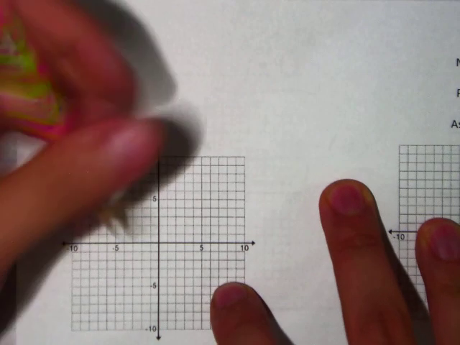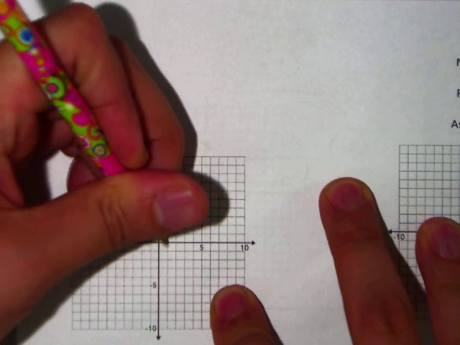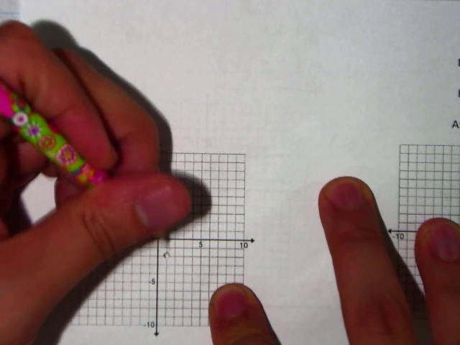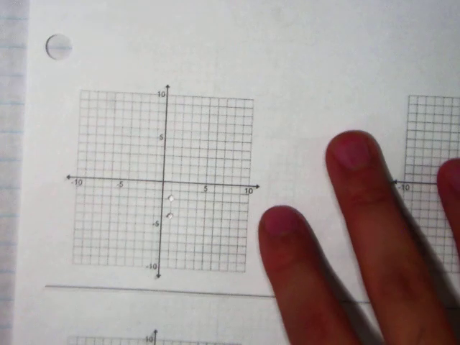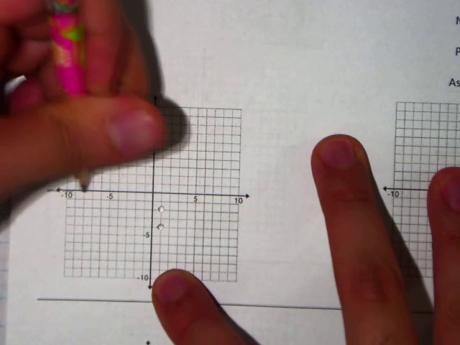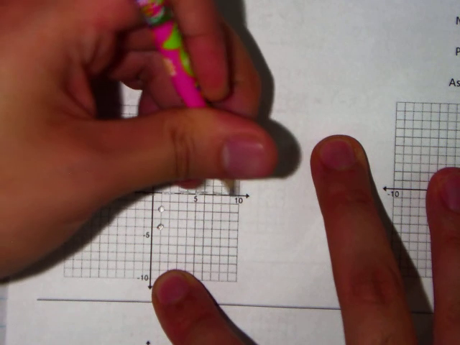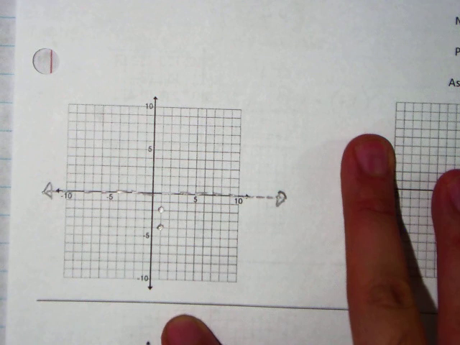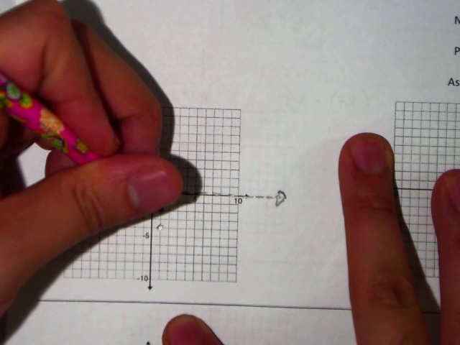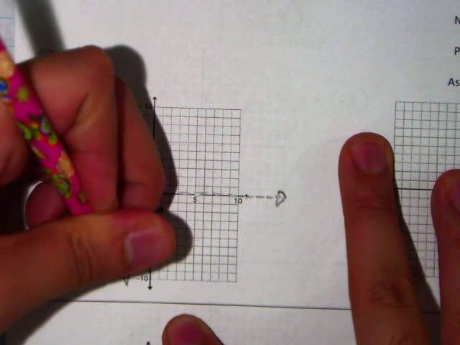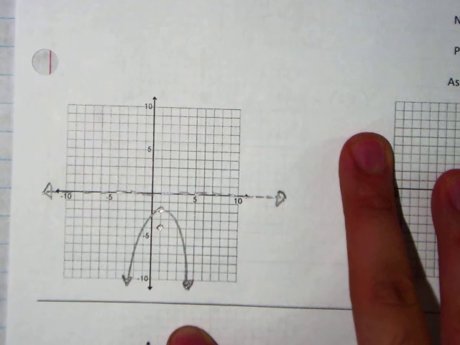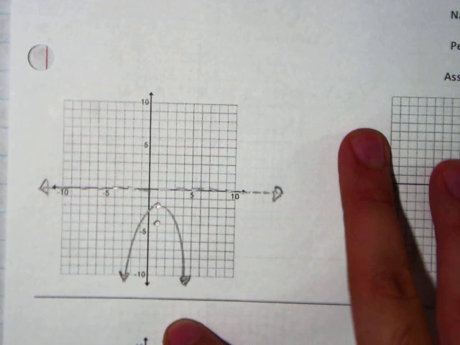Again, I have a vertex of positive 1, negative 2. My focus was 1, negative 4, and my directrix was y equals 0. That's an equation, y equals 0, so I draw a dashed line right here. That's my directrix. So my parabola is going to look something like this. If you want to get exact values, all you got to do is just plug in x values and see what y's you get out.